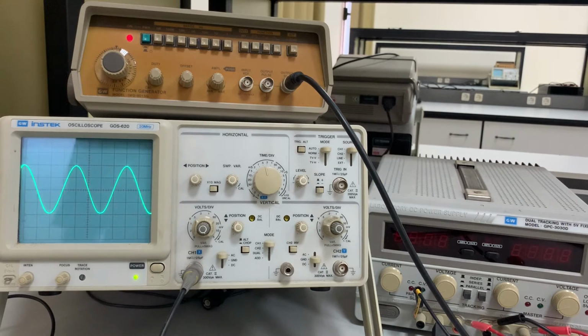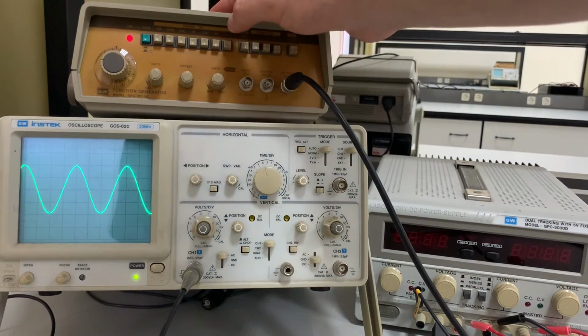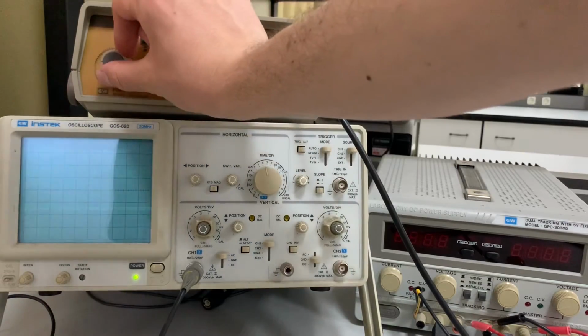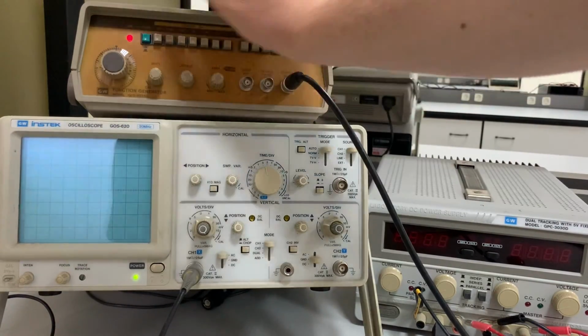It's 10 Hz. And the period is 1 over 10 equals 0.1 second. Okay, we can adjust our function generator's frequency to 10 Hz.